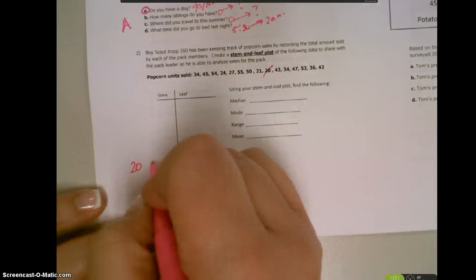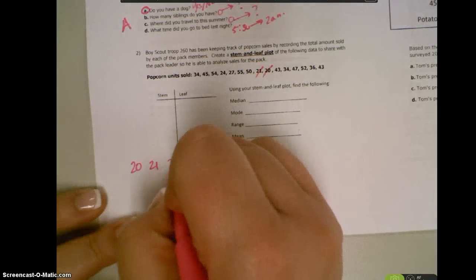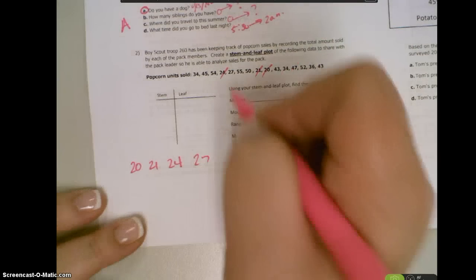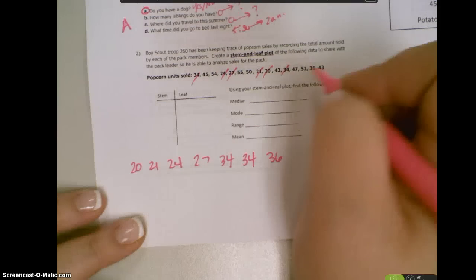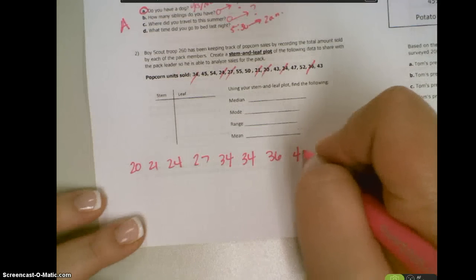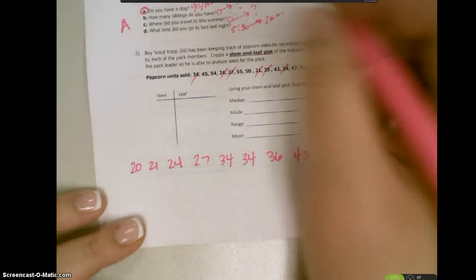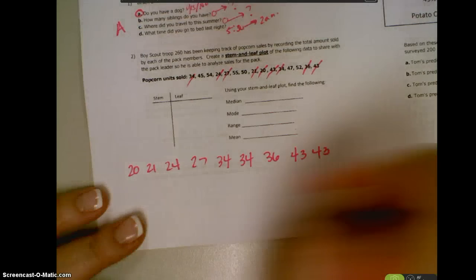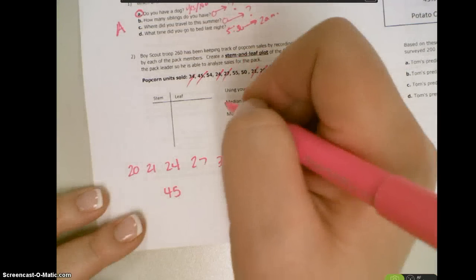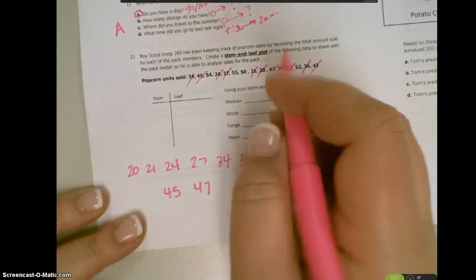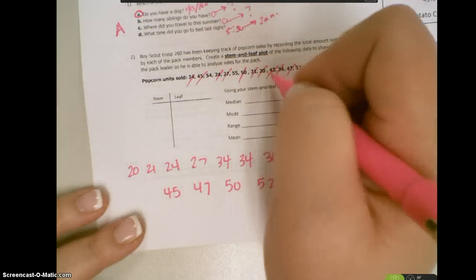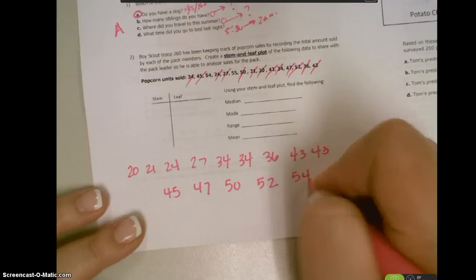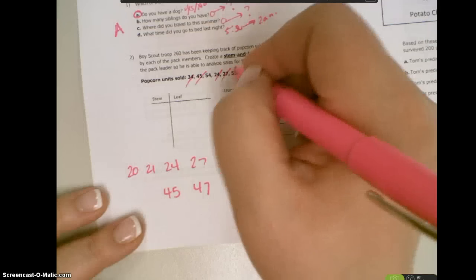We've got 20, 21, 24, 27, 34 twice, so 34, okay, 36, 43 twice, so there's 43 and 43, 45, I'm going to come down here, 47, 50, 52, 54, and then 55. So that takes care of all of our data.